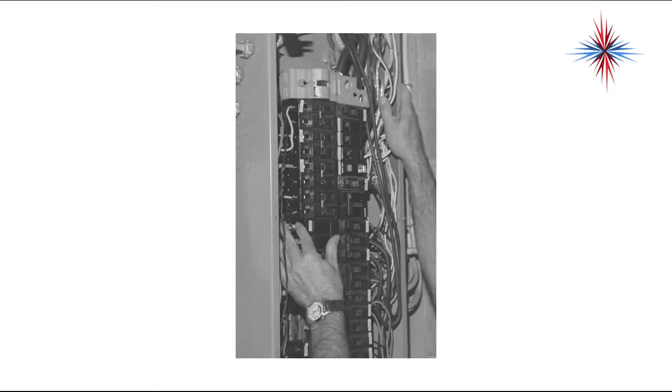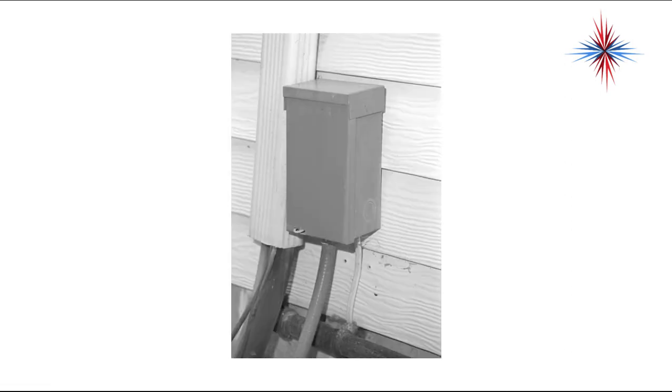Okay, so we have our breaker panel again. This is a rather full breaker panel. Be very careful when you're working inside a panel. This panel is obviously disconnected because this gentleman has his fingers into the metallic connectors of the cables. We would never want to do that. The main power coming in from the power company is right here, up here at the top. This is an example of a disconnect mounted on the outside of a building.